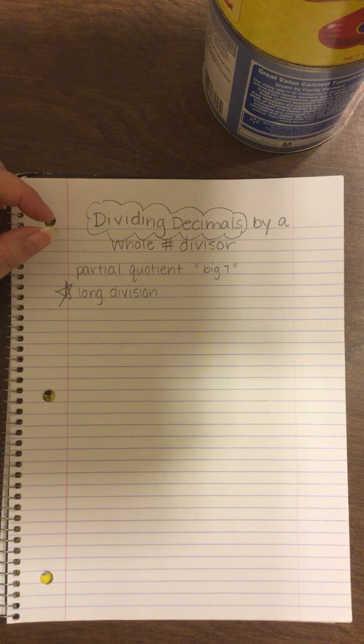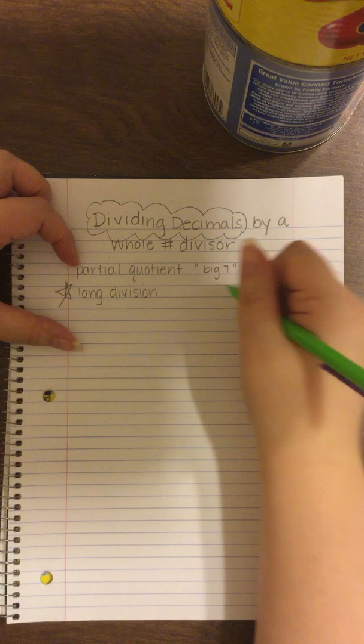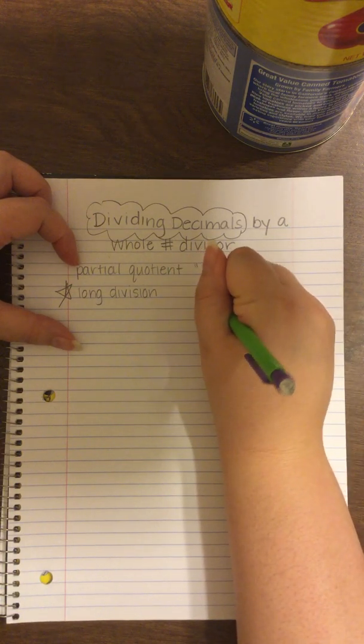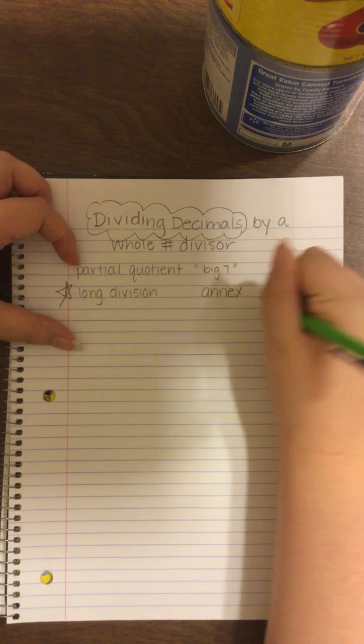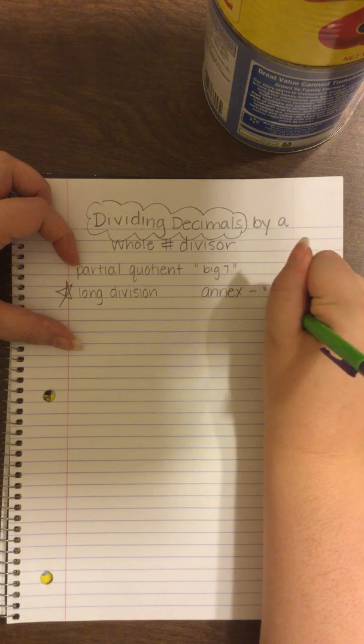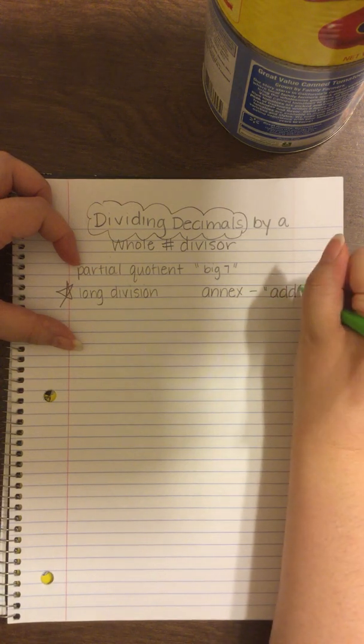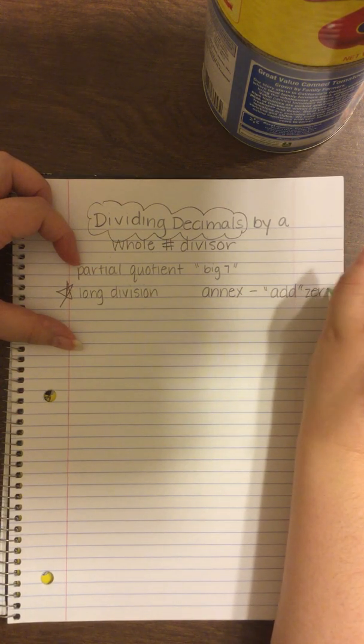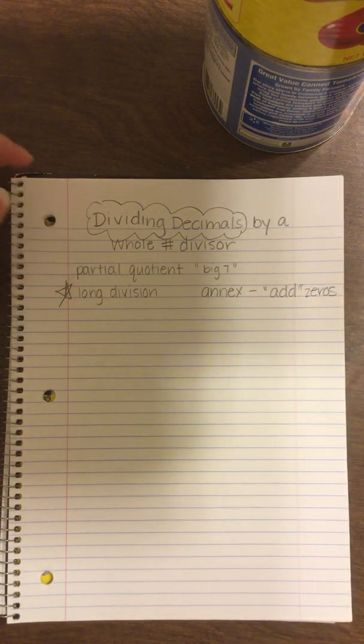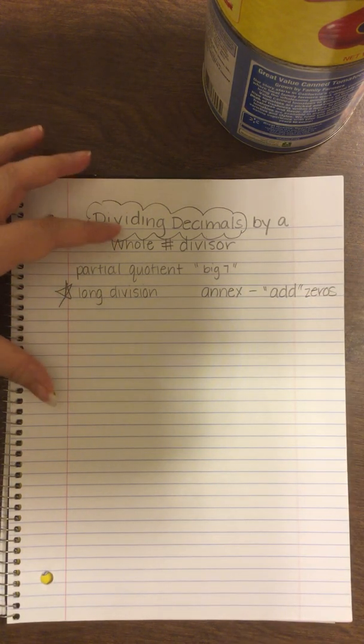And the reason why is we try not to end up with remainders when dividing decimals, and because sometimes we might need to annex, there's that fancy word, which is add zeros to our dividend. And we can't do that if we're using the Big Seven, okay?